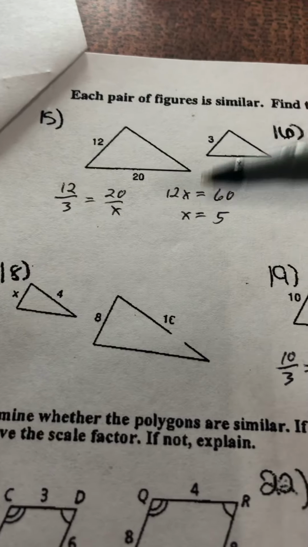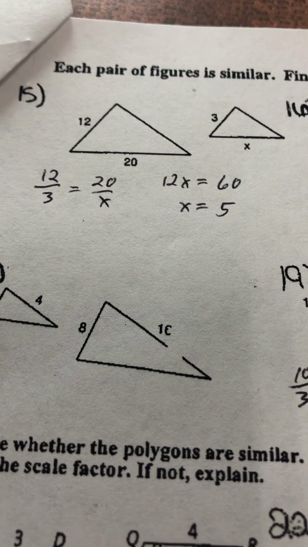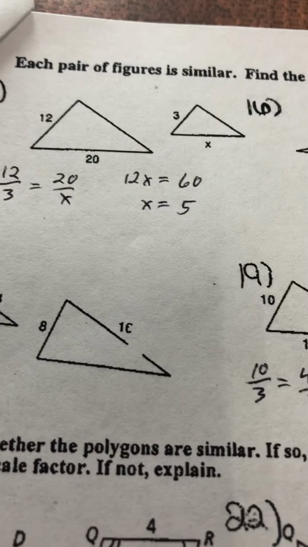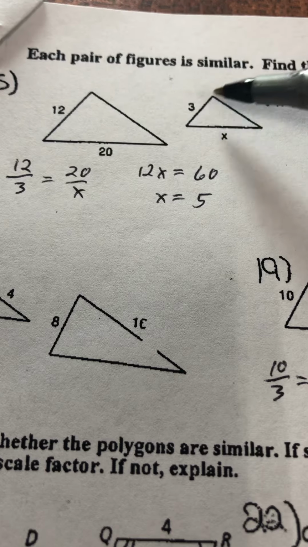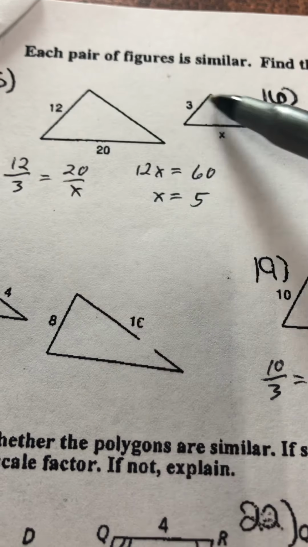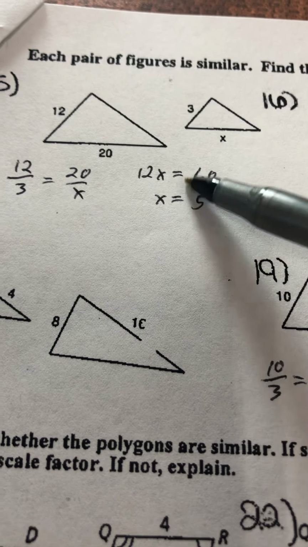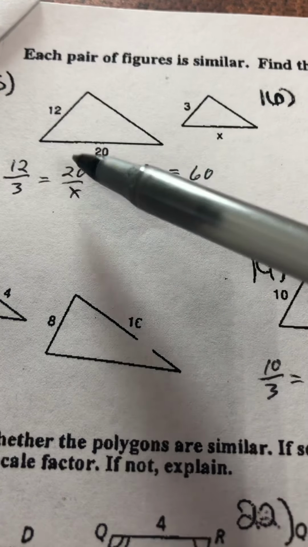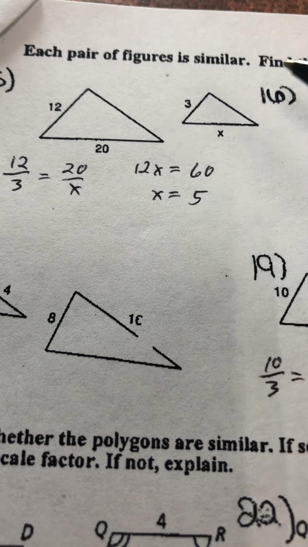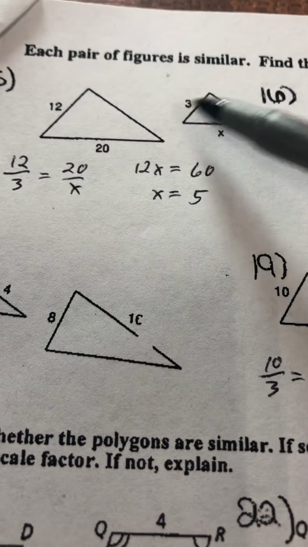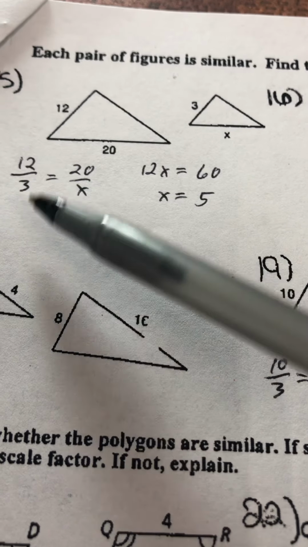For number 15, there's one of two ways, and I'll show you in the next one. I did it both ways. You could either do 12 is to 20 as 3 is to x, or you could do 12 is to 3, because these two are compared, as 20 is to x. I did it this way this time, and on the previous page I was doing it more like this, 12 is to 20 as 3 is to x. You'll get the same answer either way you go. Try it, and you'll see.